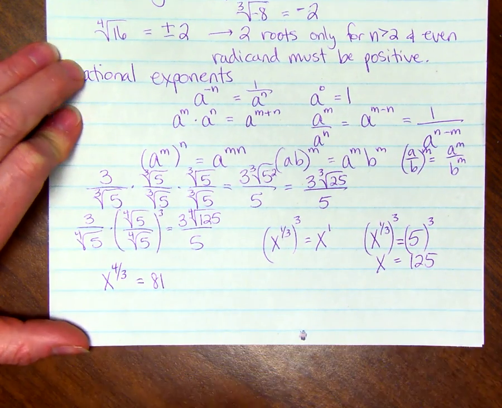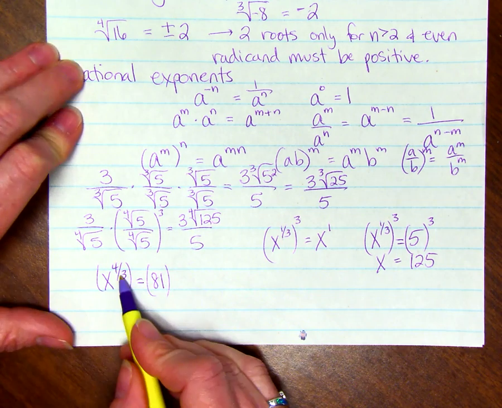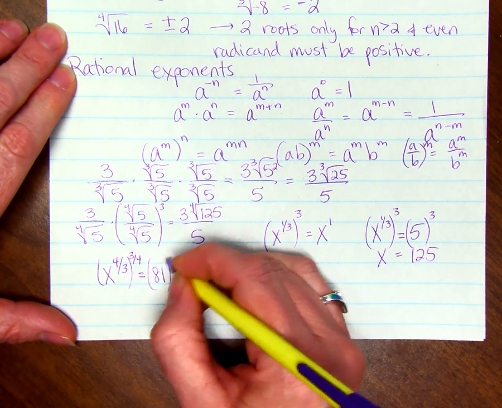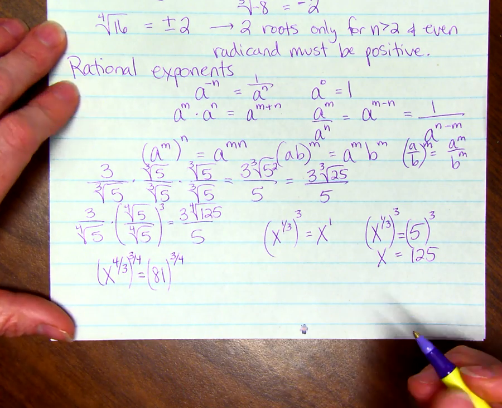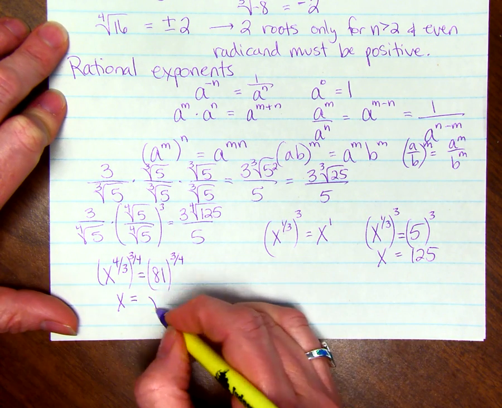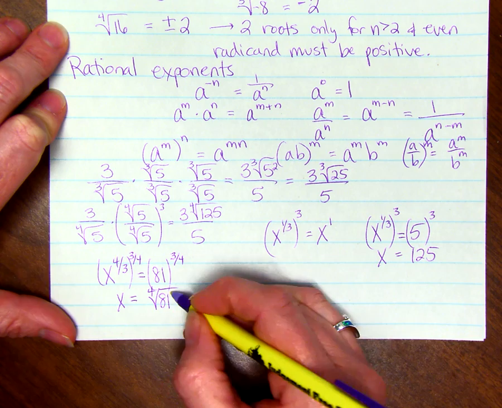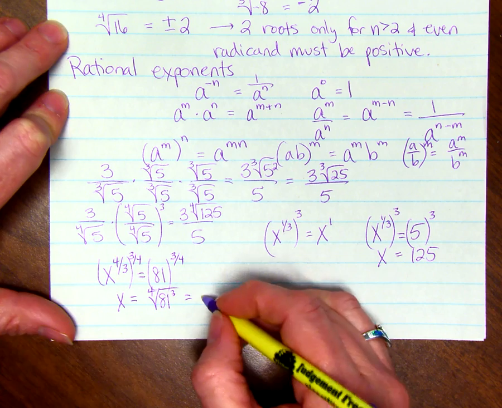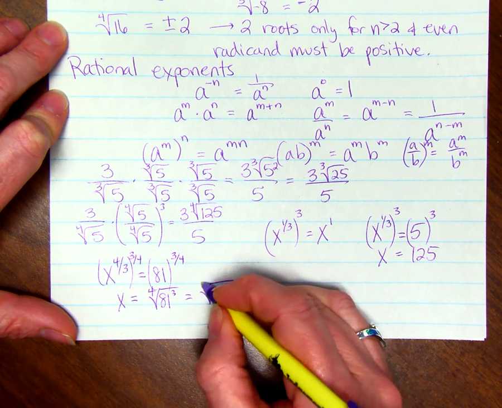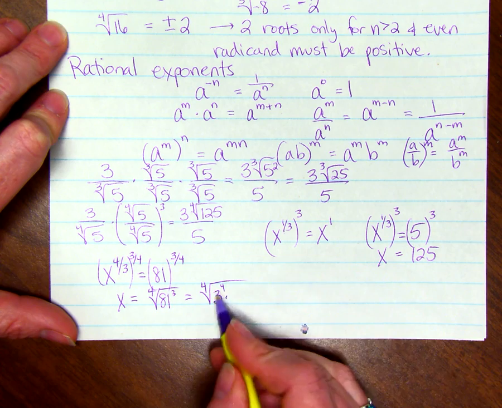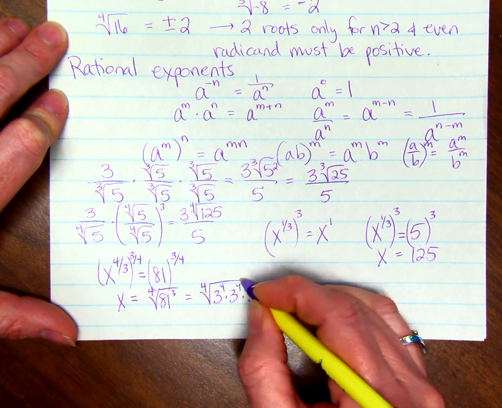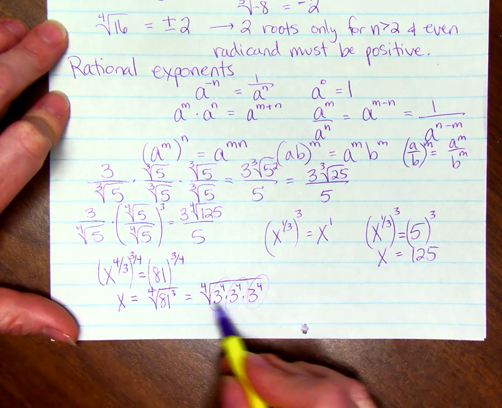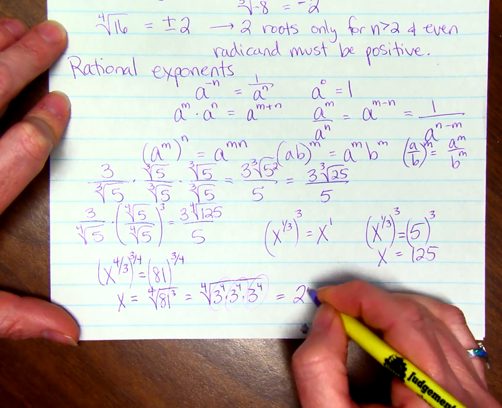And another example where we would use that, if we had x to the 4/3 equals 81, then we can raise it to the power that's a reciprocal of this exponent. So we would raise both sides to the 3/4, and we would have x equals the 4th root of 81 cubed. Now 81 is just 3 to the 4th power. So we're taking 3 to the 4th power and cubing it. And that means we have groups of 4 here. So it's just equal to 3 times 3 times 3, or in this case, 27.